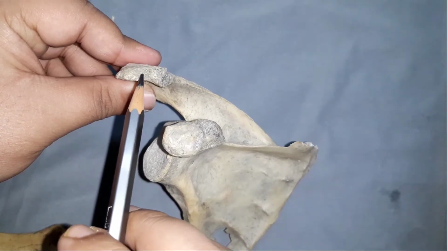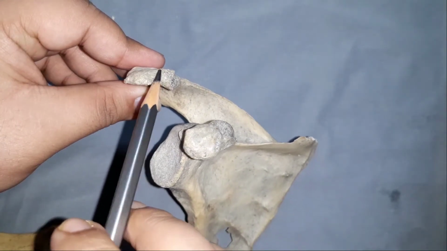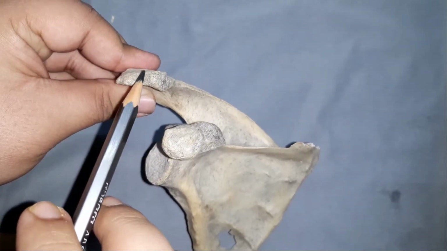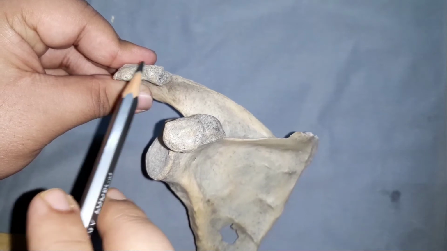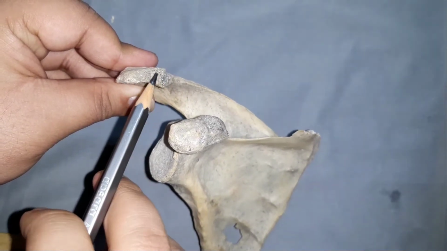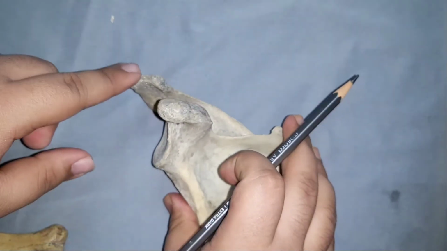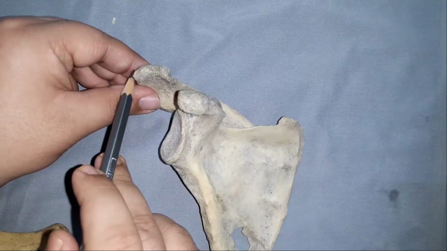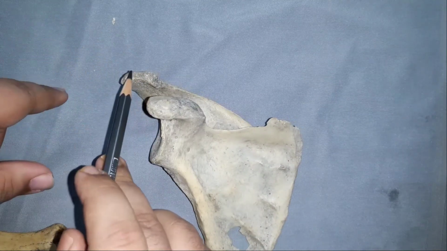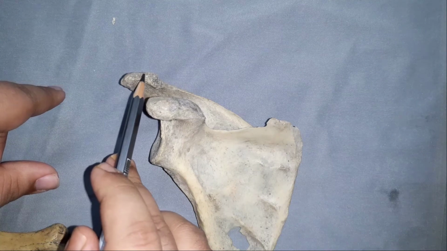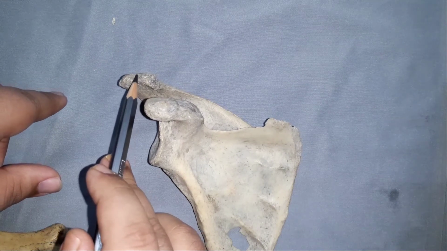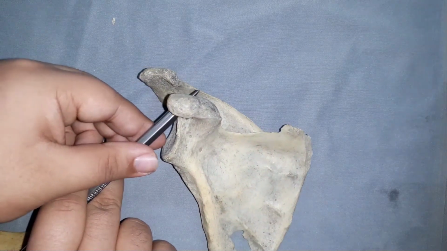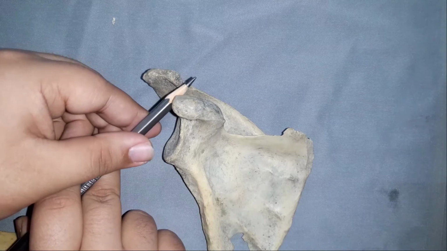So where exactly in the acromial process is the coracoacromial ligament attached? Very simple. That is the medial side of the tip, since what I'm trying to find out here is which side of the acromial process is closer. See, this is the tip, this side is the medial side, this side is the lateral side, right? So from the medial side of the tip of the acromial process to the lateral border of the coracoid process, you have the coracoacromial ligament.